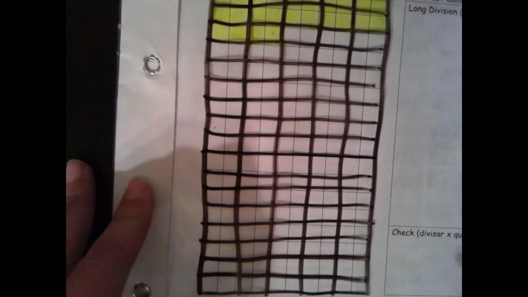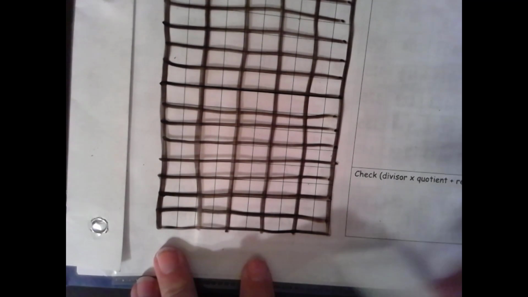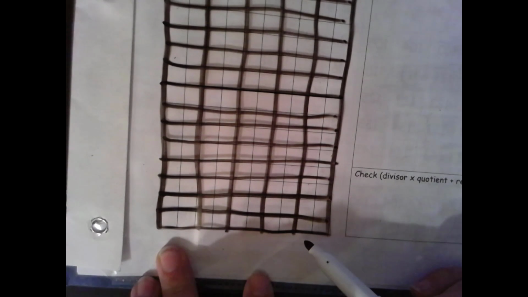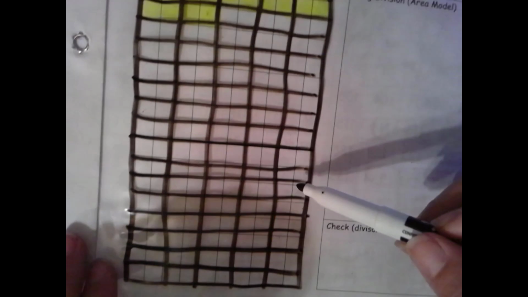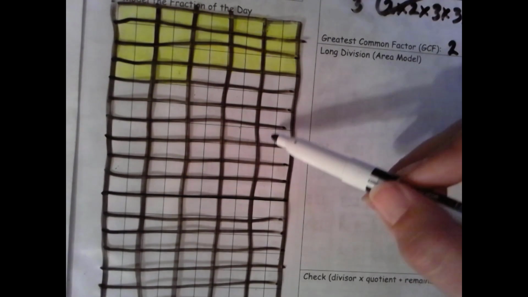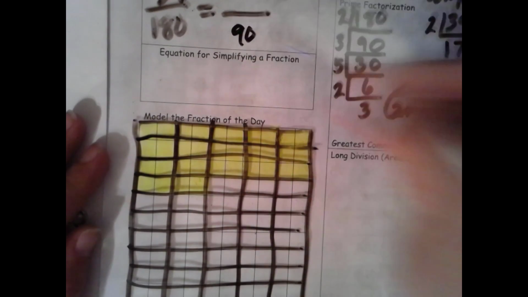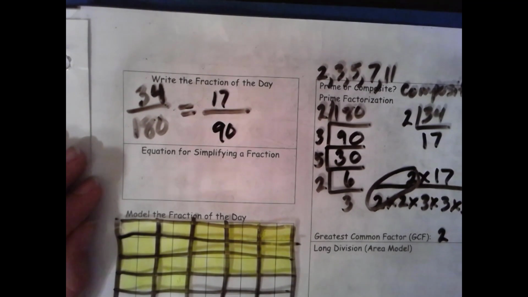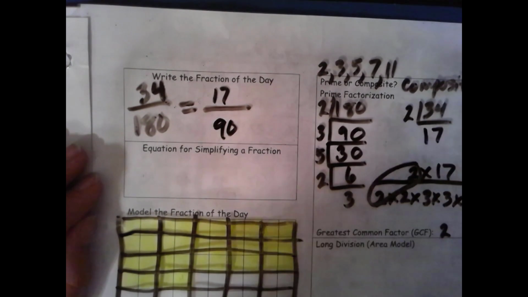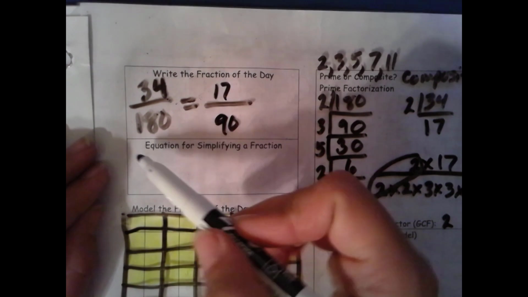Now I'm going to find out how many total groups I have. That is now my new denominator. Since each of my rows here have 5 groups of 2, I can count by 5. 5, 10, 15, 20, 25, up to 90. So I have 90 total groups of 2. And I have 5, 10, 15, 16, 17 shaded in. So 17 90ths is my fraction based on my model, dividing with my model.